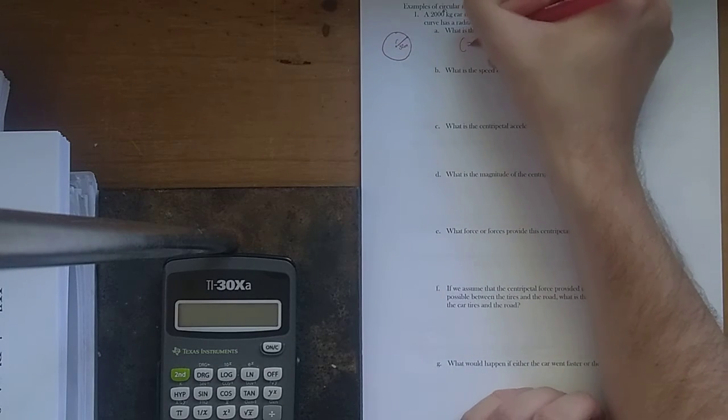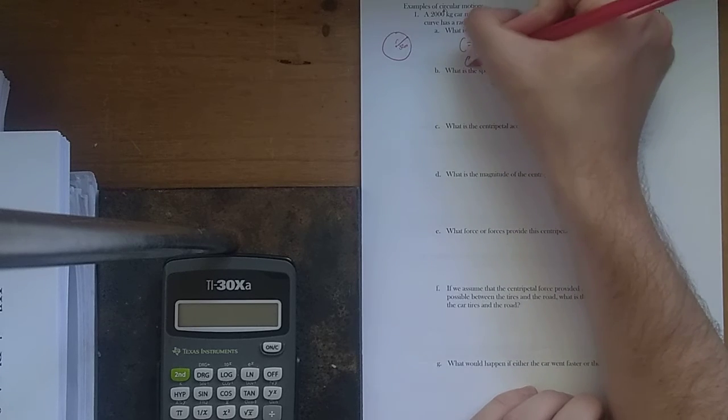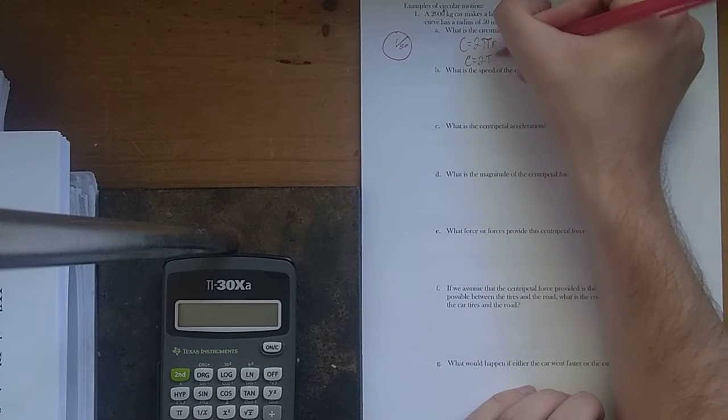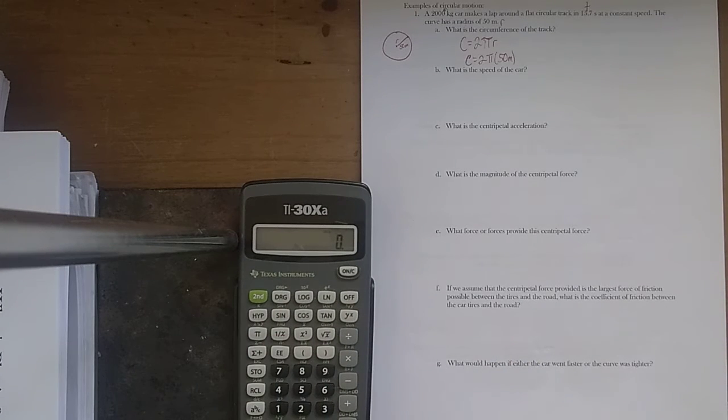So circumference, this is a middle school problem, the circumference equation is 2 pi r. So our circumference is equal to 2 times pi times 50 meters. If we multiply that all together, we do not get 100 pi meters, although that is technically an answer. I don't want you writing things in terms of pi, because off the top of your head, you don't know what 100 pi is equal to. You couldn't tell me how many meters that is exactly.